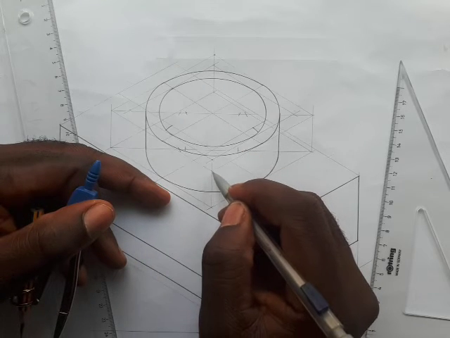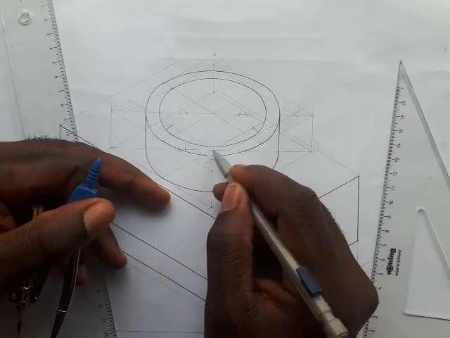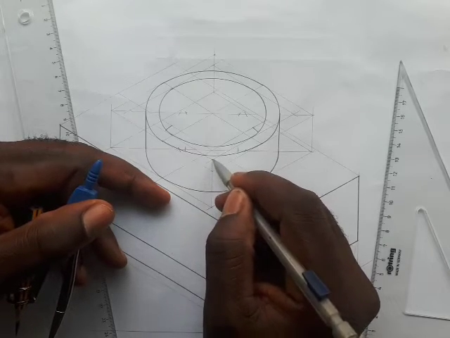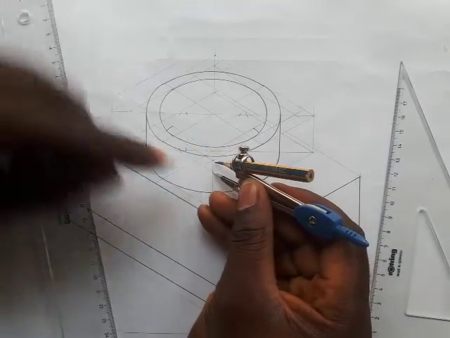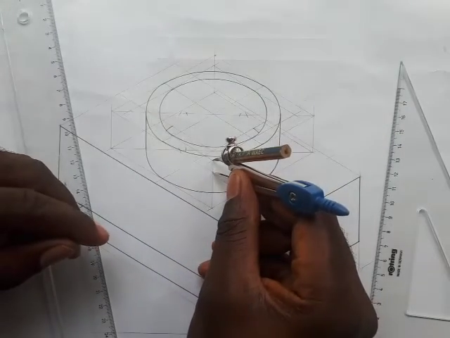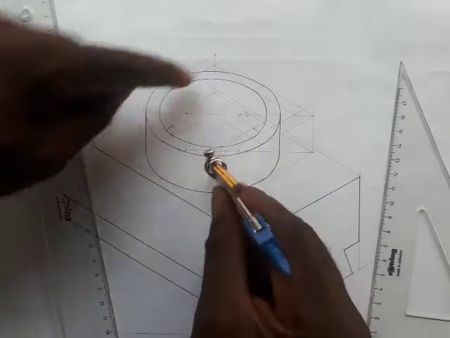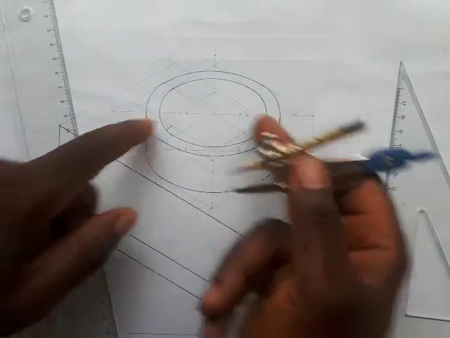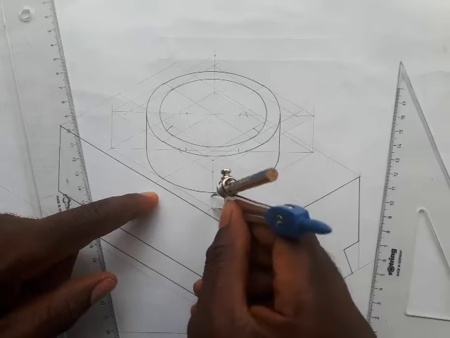So what do I do here? I will needle here, stretch here. It's assumed that this line is continuing, and this is the distance. So I will needle here and stretch here. I will transfer this distance from this top rhombus to this bottom rhombus. So I will transfer this distance here, needle here, and cut.